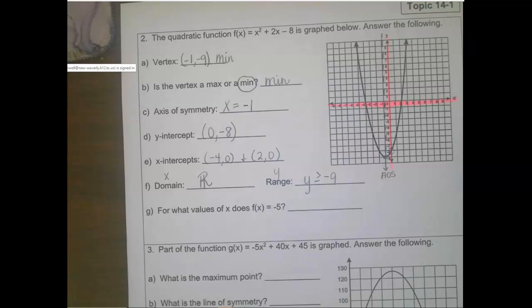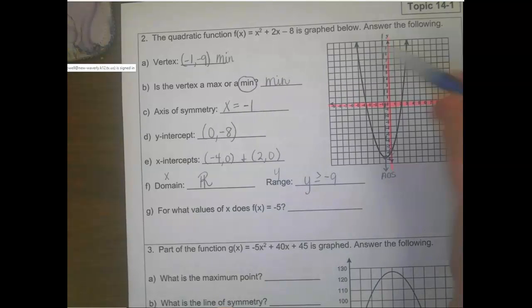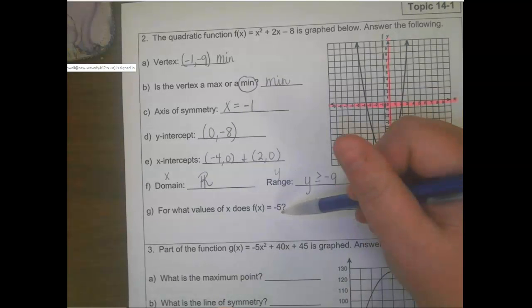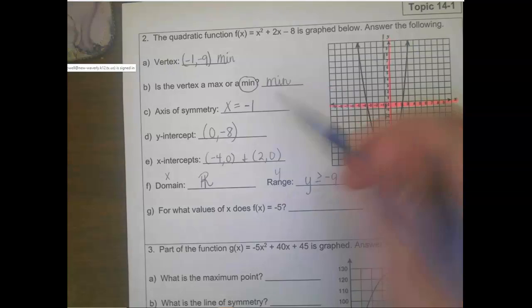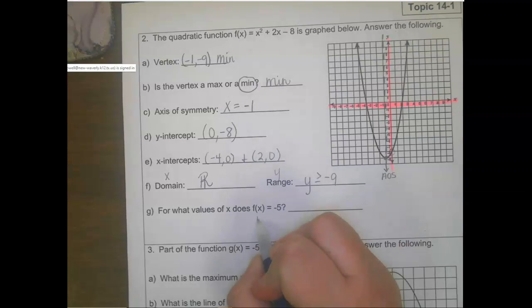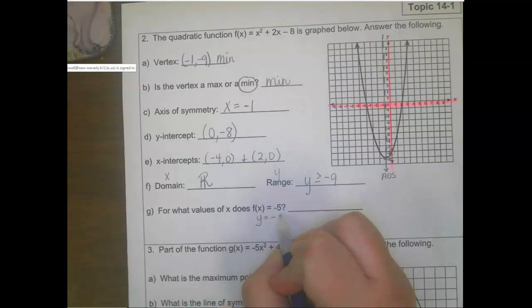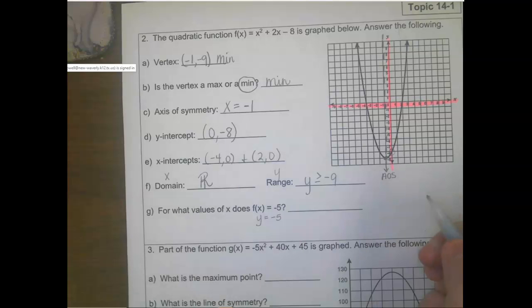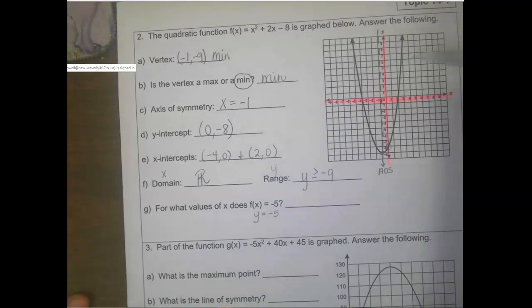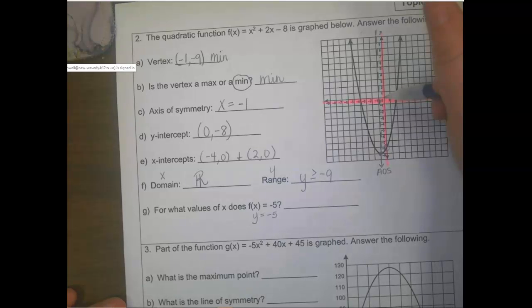I know some of you struggled a little bit with doing your domain and range. For what values of x does f of x equal -5? So remember, this f of x can be replaced with a y. So when will y equal -5? Okay, so I'm going to look at my -5. When will y equal -5?